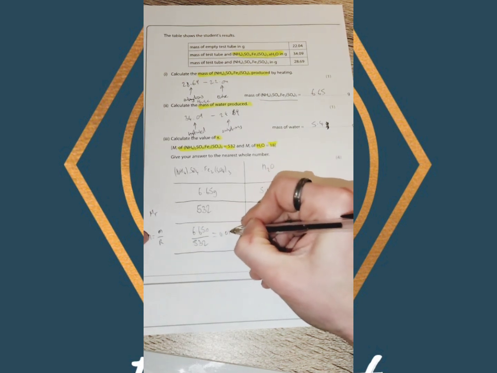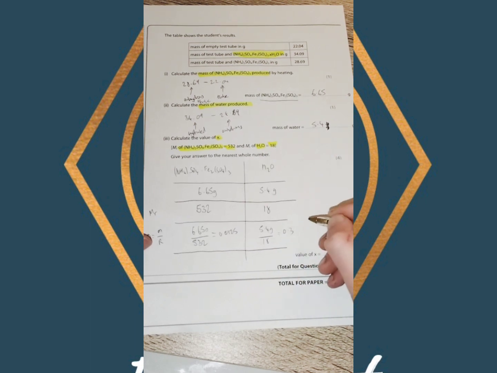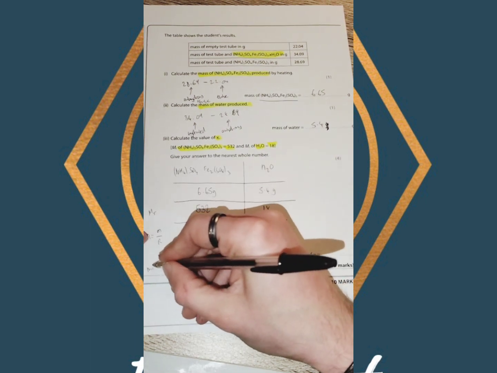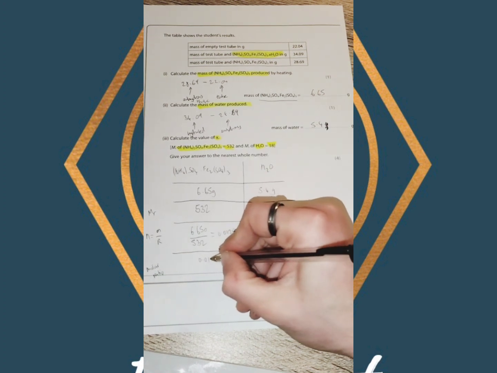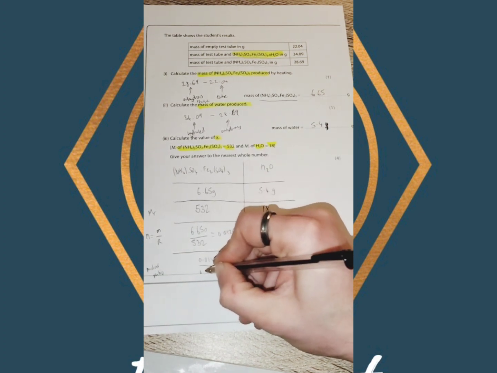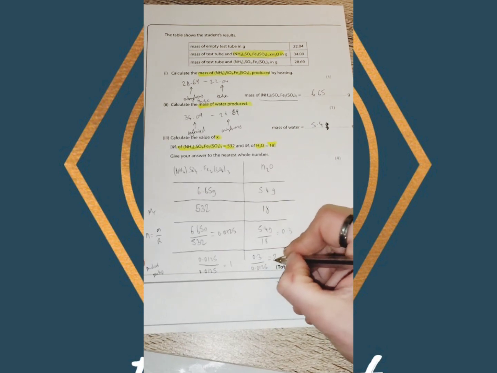It's looking very similar to empirical formula. If we do that, what we get is 0.0125 and we get 0.3 moles. Then we're going to do down here the molar ratio: divide both of those by whichever one's the smallest to work out the magnitude of one compared to the other in terms of size, which number is bigger and by how much. So 0.0125 is definitely the smallest number, so divided by itself would of course give us 1. Now 0.3 divided by 0.0125 gives us a huge number, gives us 24.